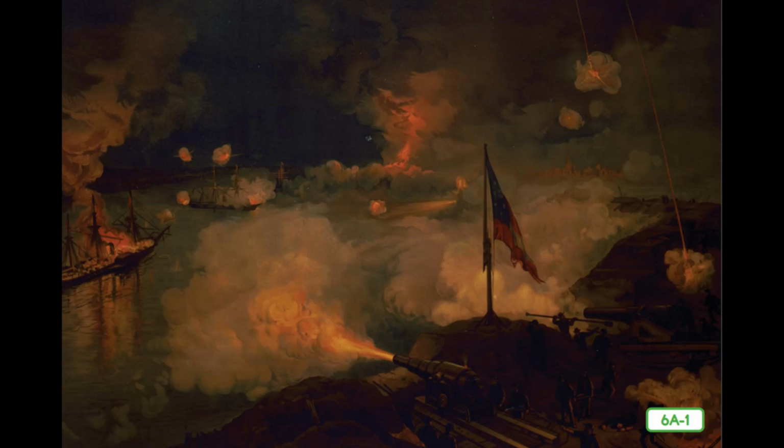The fort was owned by the Union, but it was in Confederate territory. Both sides wanted to control it, and after a battle, the Confederacy gained control.